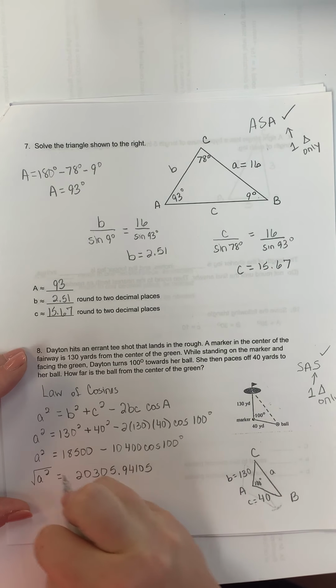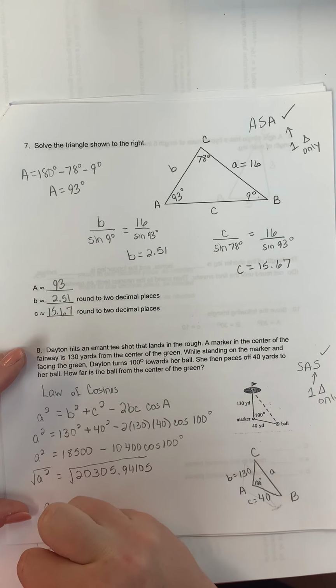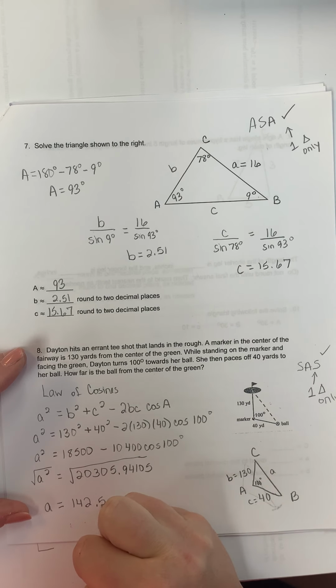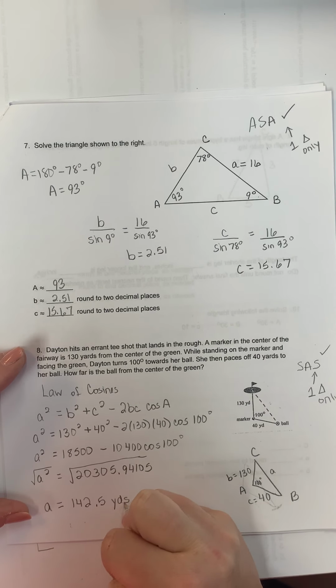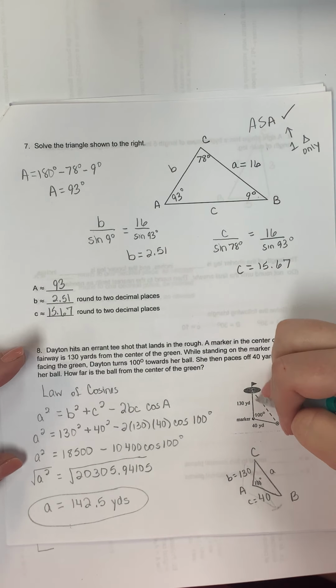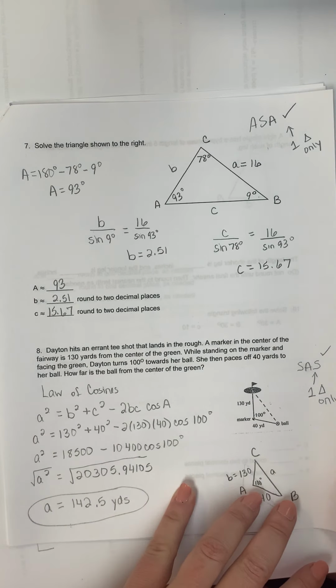Now I take the square root of each side, and it turns out A is 142.5 yards. And that's exactly the value I wanted. I wanted this side of the triangle. So that is your second word problem. You're only going to have those two. You're going to have the tree that chops down, and you're going to have the golfer. And that's how you do both of those.